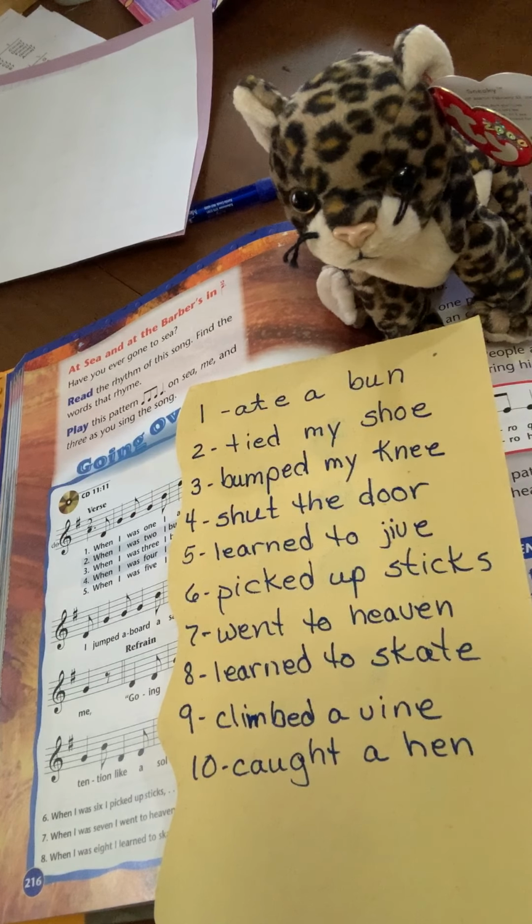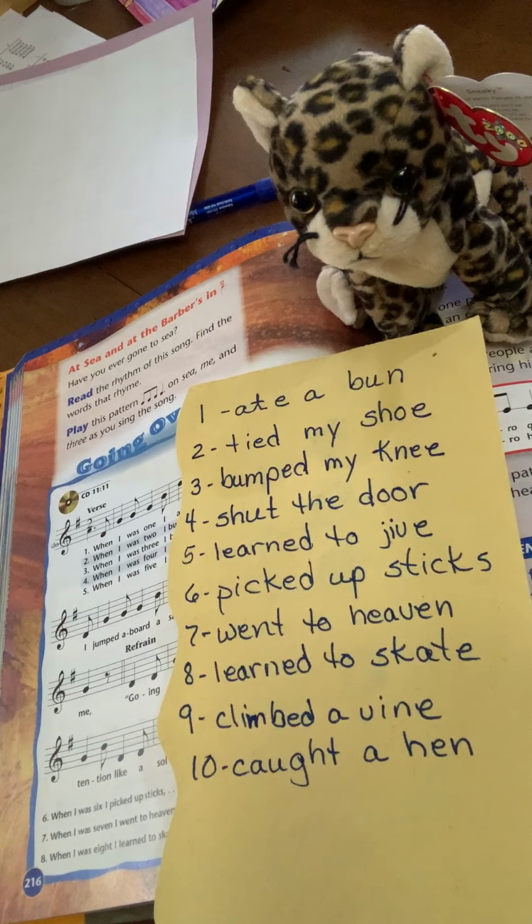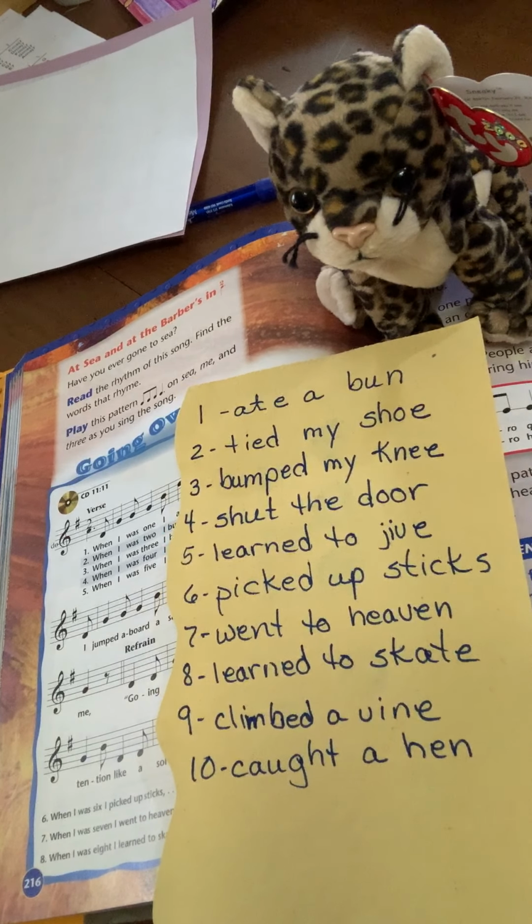This time, when we sing see, me, and 3, maybe you could clap this pattern like this. Going over the sea, jumped aboard a sailorman ship and the sailorman said to me, going over. So maybe you can clap that or you can snap it or you can pat it on your legs. I will play it on the guitar chord. Picked up sticks.